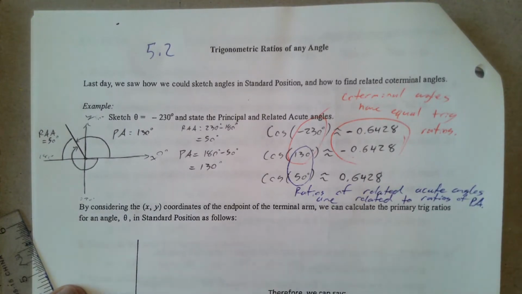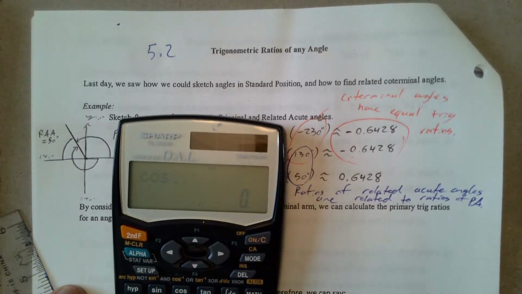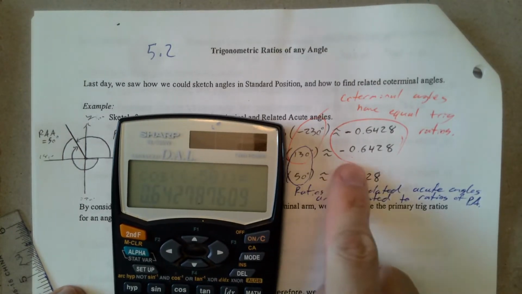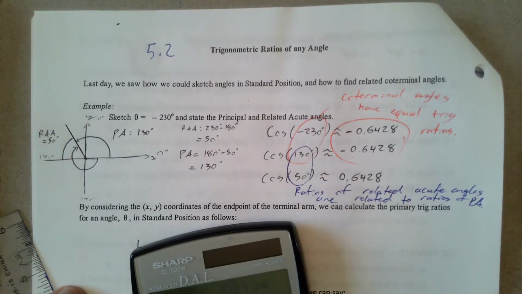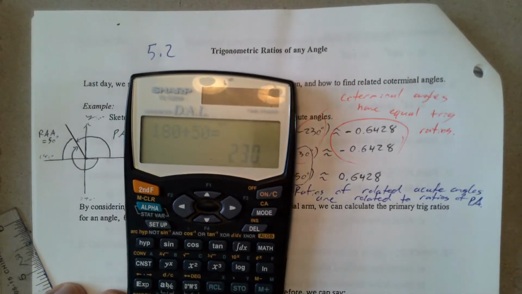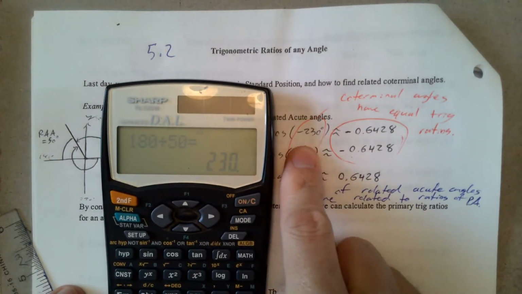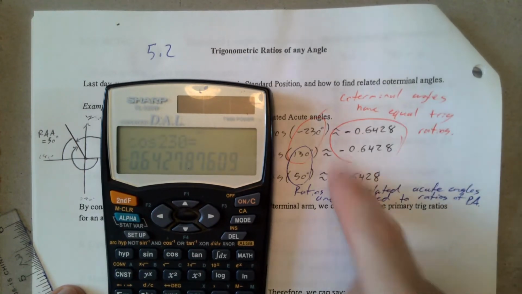If we were to, say, take the cosine of negative 50 degrees, it too is going to be related to that. Look at that. It's the exact same value. What's another angle that has a related acute angle of 50 degrees? How about 180 degrees plus 50 degrees? 230 degrees. Of course, the opposite of that angle right there. The cosine of 230 degrees is related to all of these.